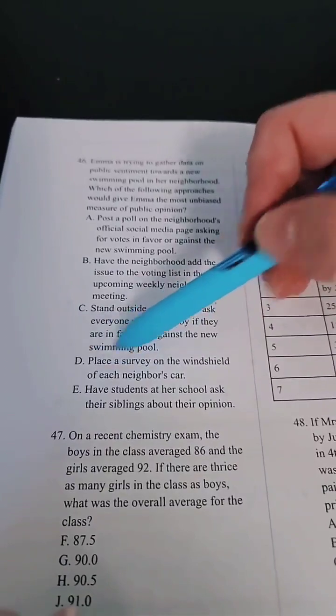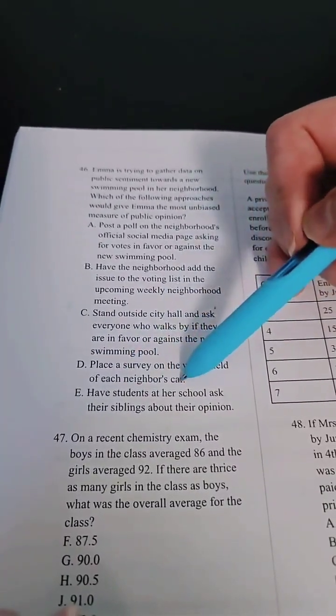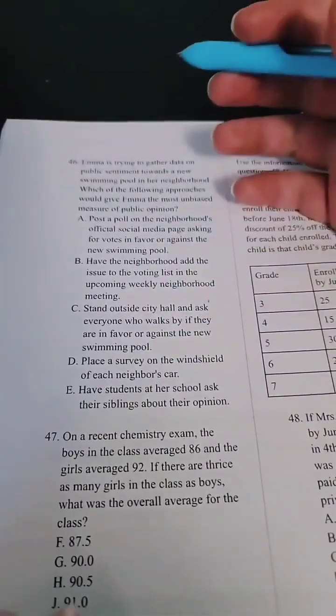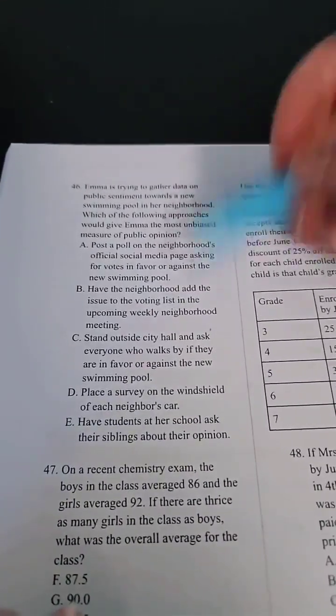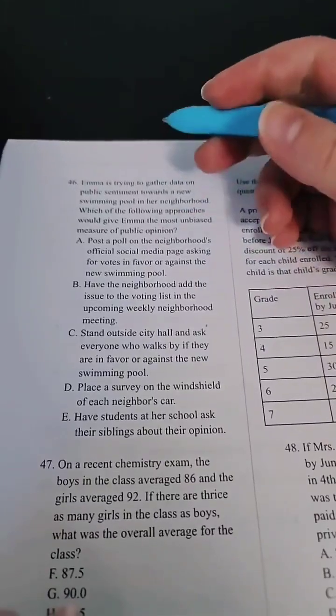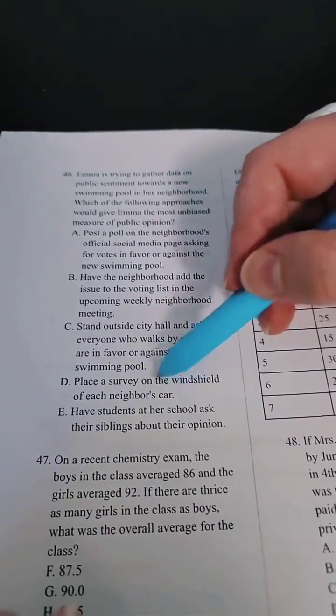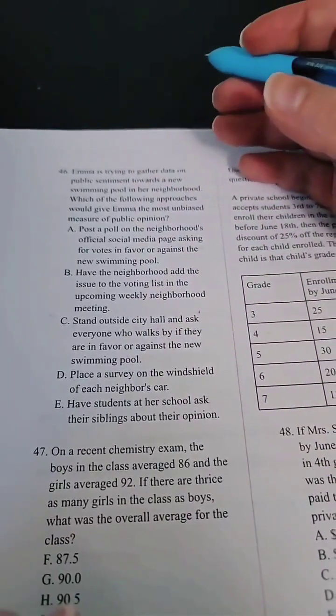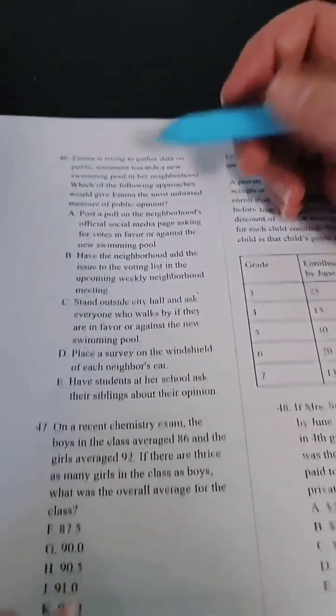Then we have D, place a survey on the windshield of each neighbor's car. You don't know if every single neighbor has a car. That would be my first inclination of how this could create bias. And also, it could fly away on the windshield of the car. They're probably going to just drive off with the flyer.